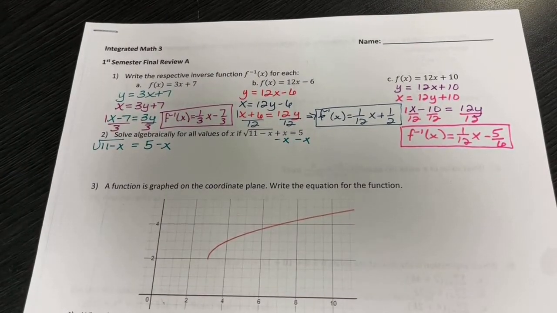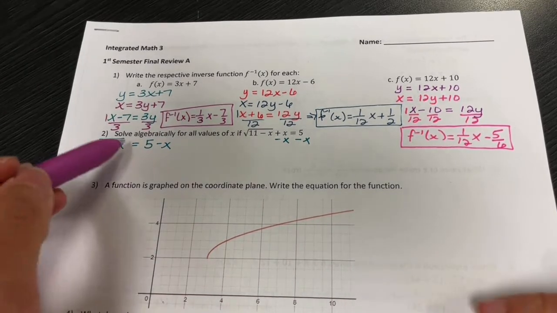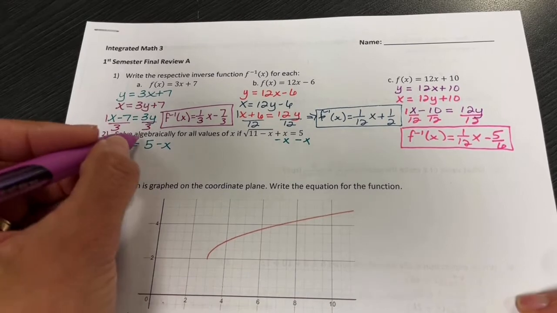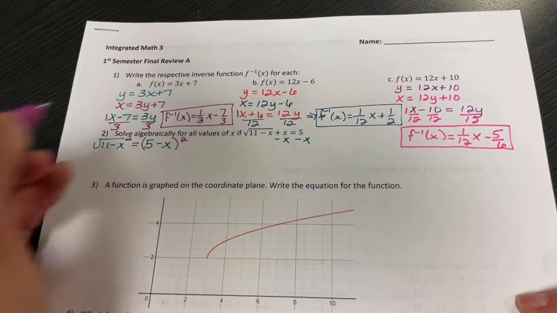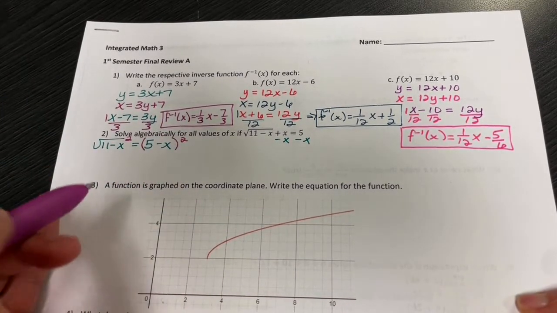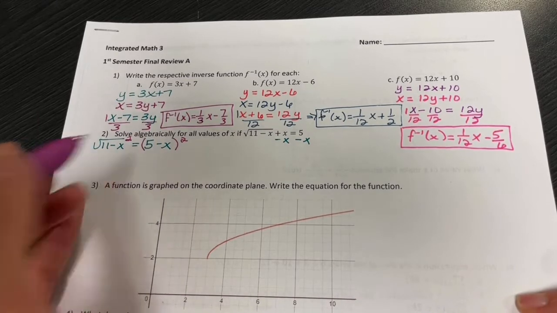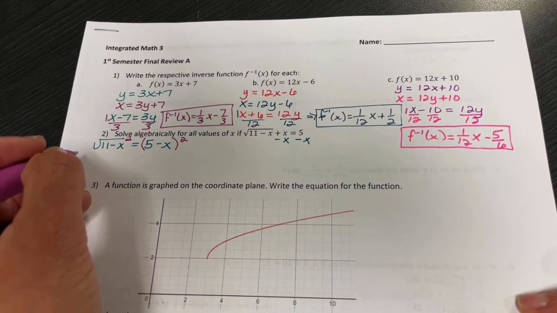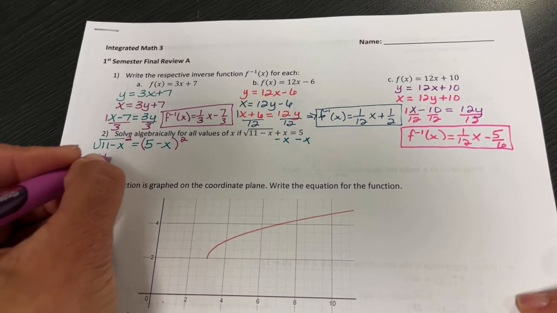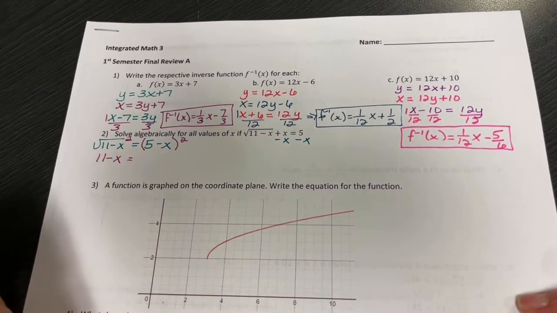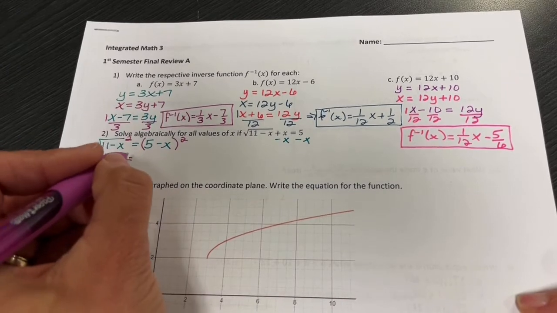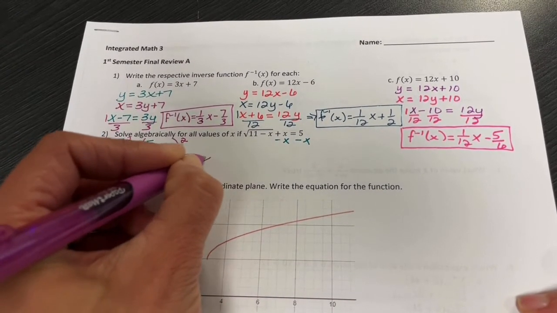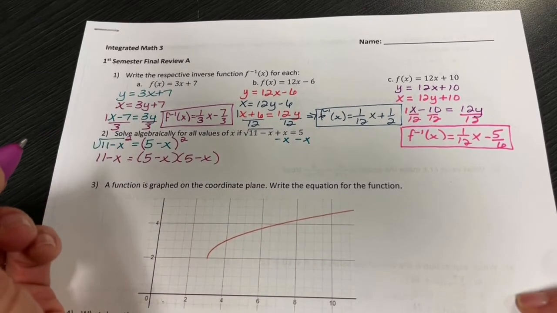All right, from there, I need to get the stuff out of the radical. So the only way to do that is to square both sides. Now the other side is a quantity squared. So you have to be very careful when you multiply that out. Students always screw that one up. Well, first of all, when we square a square root, the stuff inside gets to come out. So 11 minus x comes out. 5 minus x quantity squared is 5 minus x times 5 minus x. And you have to distribute that out.